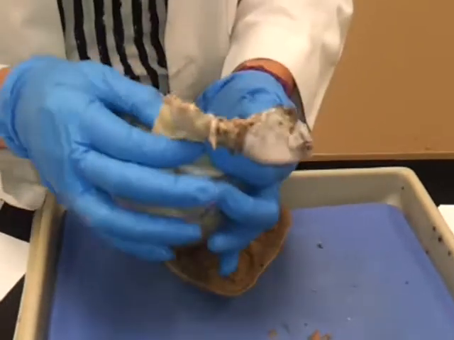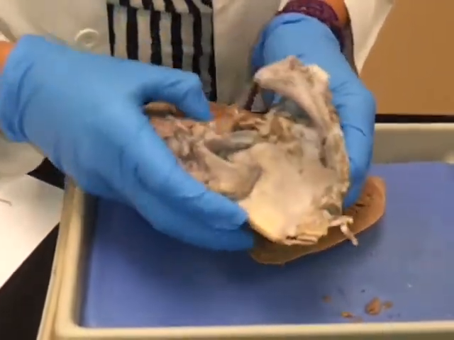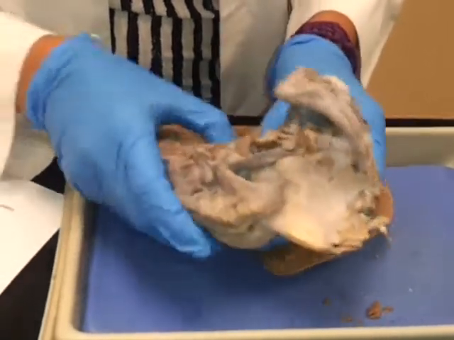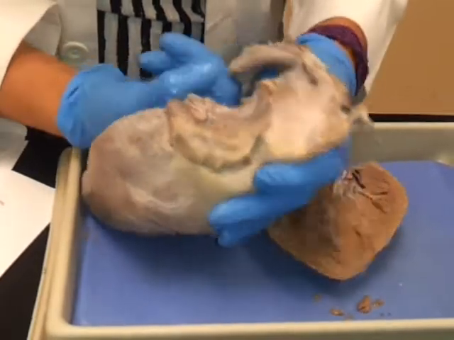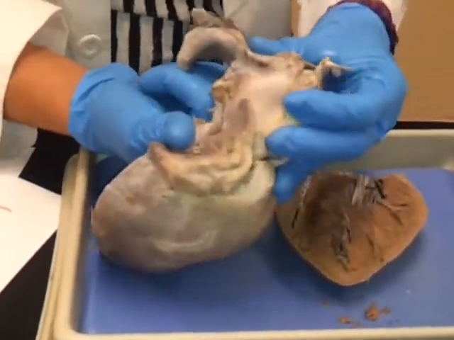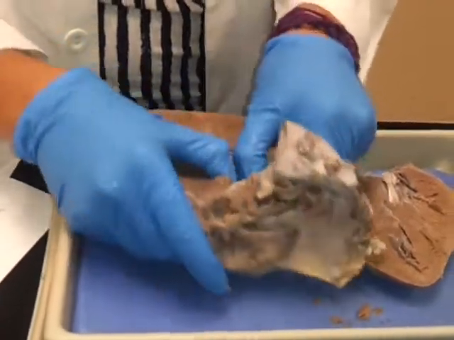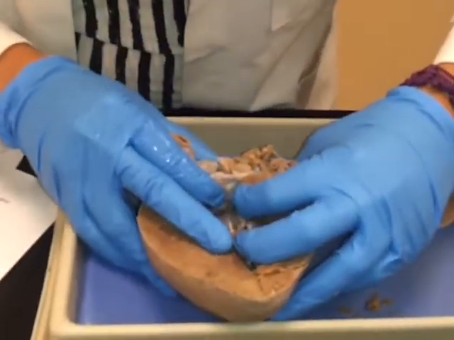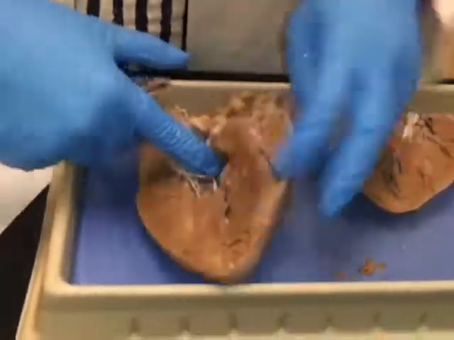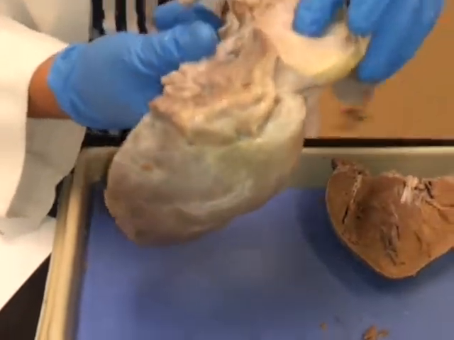See this here, that's the aorta, those are the openings for the other arteries, and this here is how you go into the aorta through the aortic valve, which should be somewhere in there. You can't really see it, but if you put your finger in, you come out on this side.